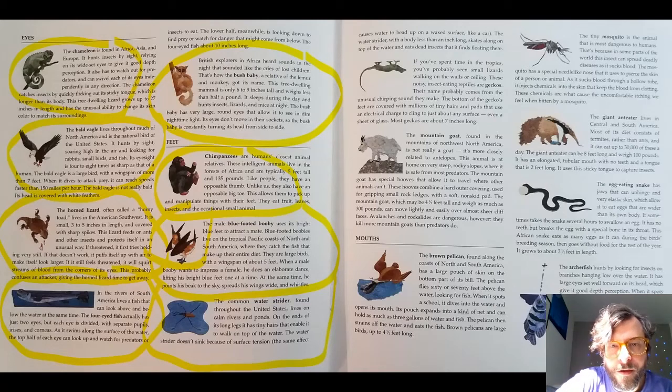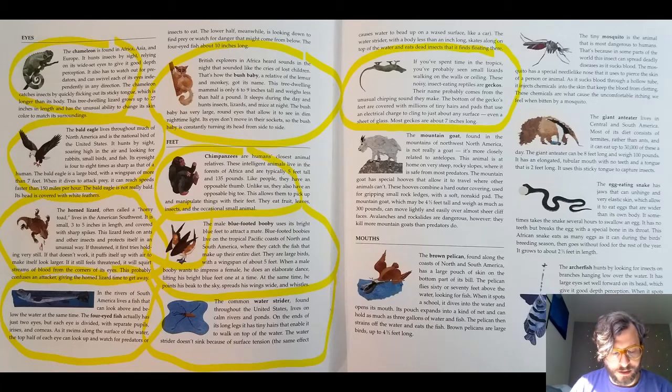All right. On to the gecko with its sticky feet so it can walk on the ceiling. If you've spent time in the tropics, you've probably seen small lizards walking on the walls or ceilings. These noisy insect-eating reptiles are geckos. Their name probably comes from the unusual chirping sound they make. The bottom of the gecko's feet are covered with millions of tiny hairs and pads that use an electrical charge to cling to just about any surface, even a sheet of glass.